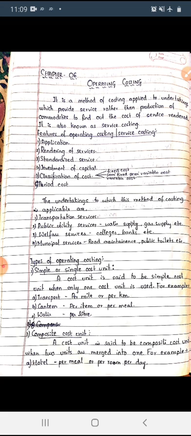And the services of boiler house, canteen, delivery vans, etc. are used within the organization. For example, a delivery van or canteen service provided to employees. So services may be rendered either within or outside the organization.